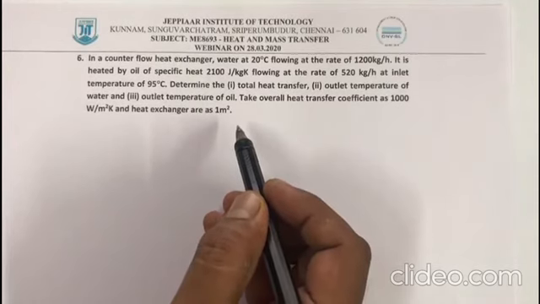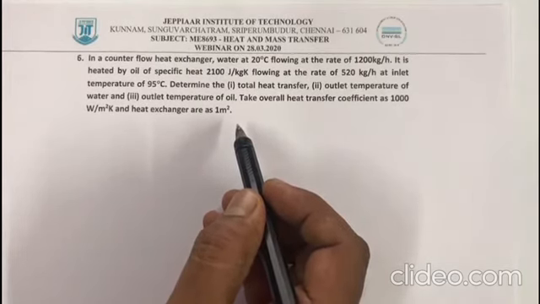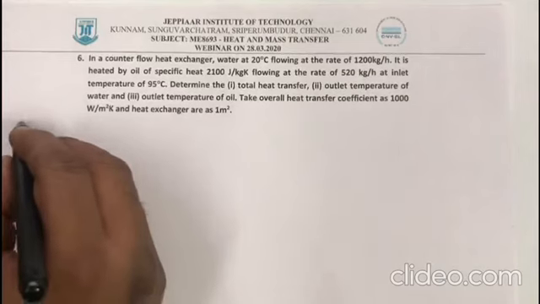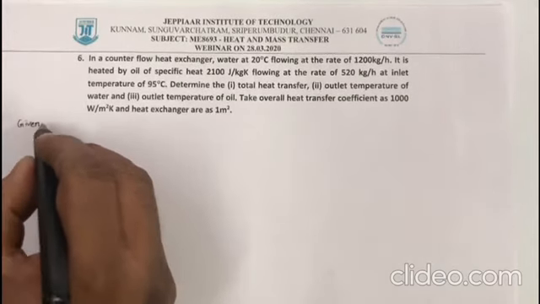So the previous problem was solved by using LMTD method. So LMTD method won't work out in case of problems in which you need to find more than two temperatures. Okay, so please make note of this. So now let's write the given data for this problem.